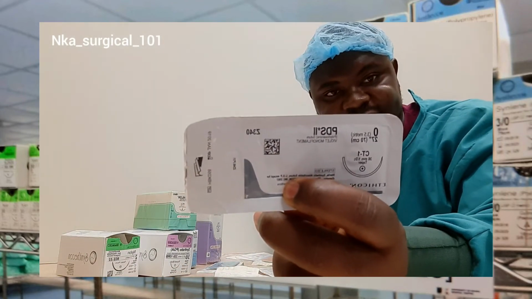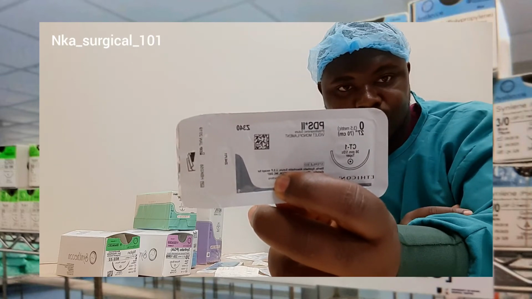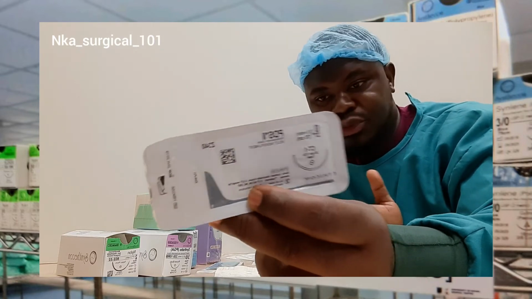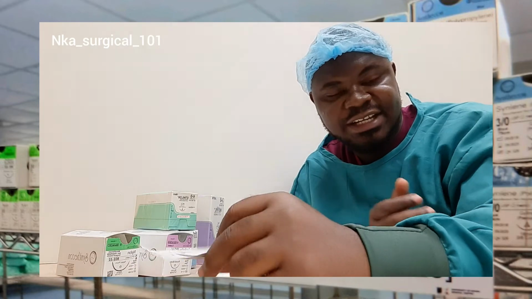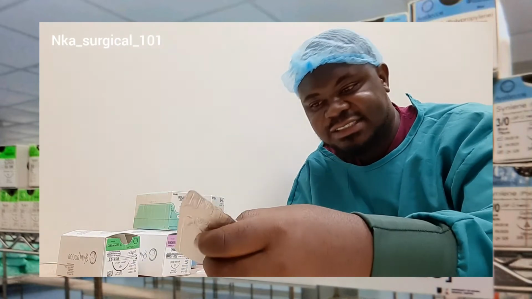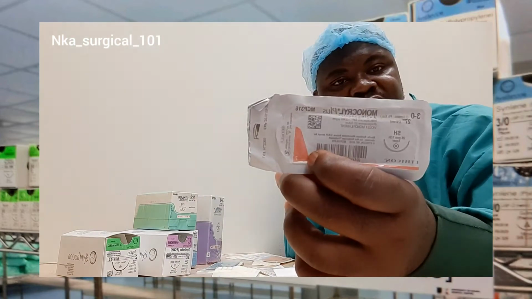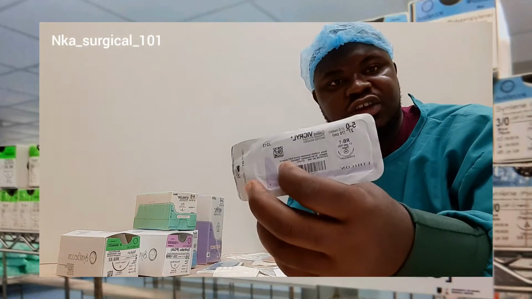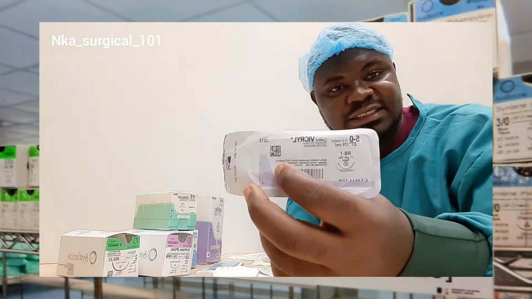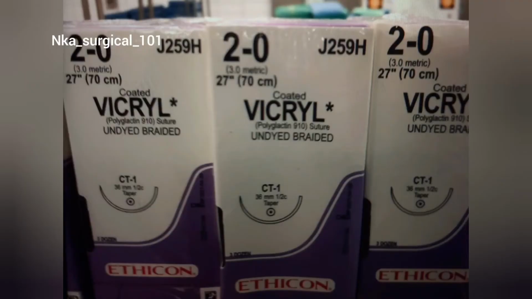So sutures, absorbable and non-absorbable. When you talk about absorbable sutures, we have synthetic and natural, and under synthetic we have the PDS, the monocryl, and then the vicryls. They all fall under the synthetic absorbable sutures.